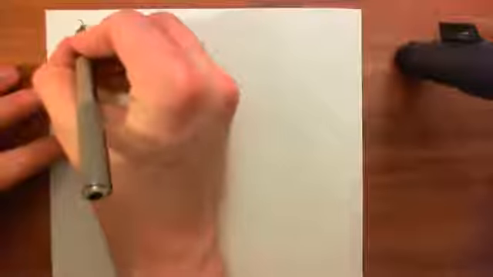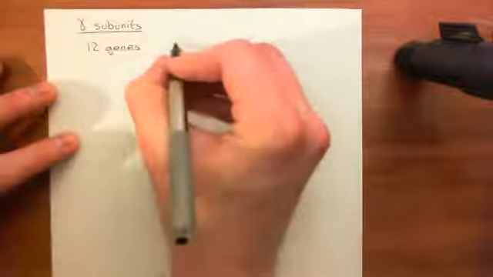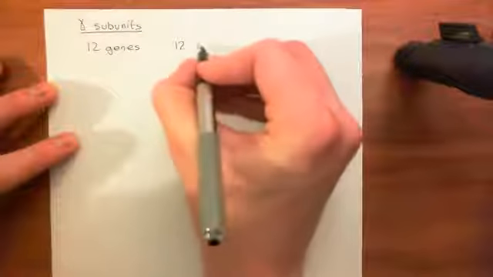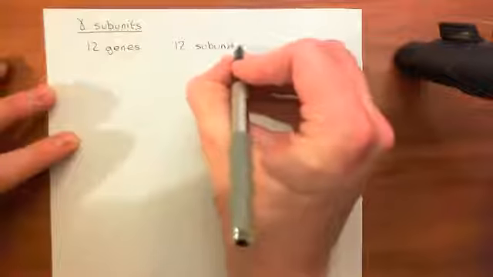Let's now talk about the gamma subunits, and thankfully the gamma subunits are extremely simple. There are 12 different genes for gamma subunits, and then there are 12 different subunits, so you don't have to worry about different splice variants for the gamma subunits. So what are the names for these different genes?